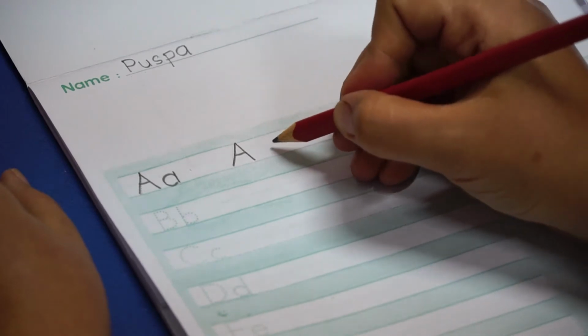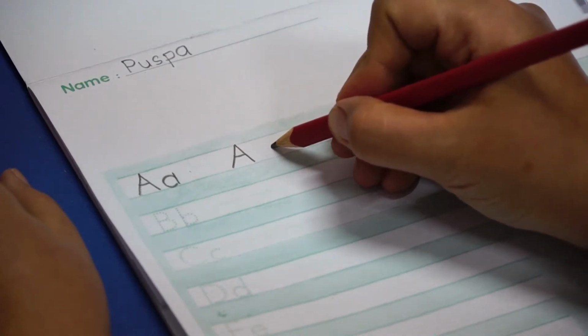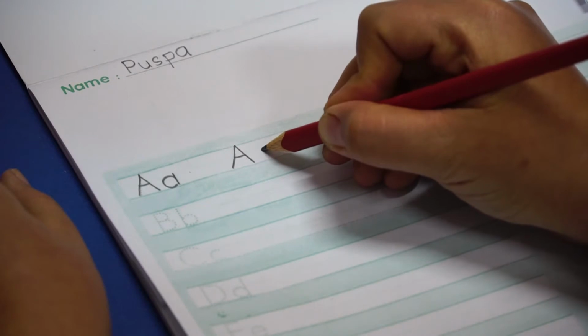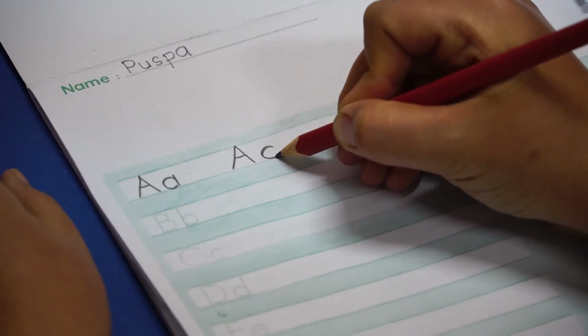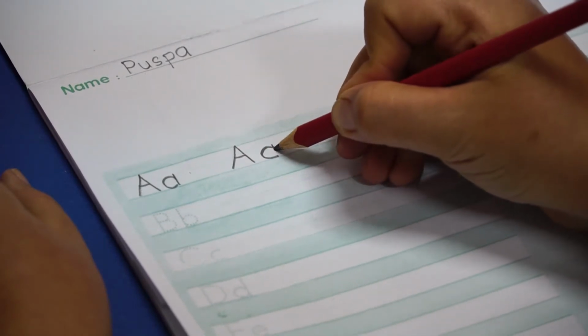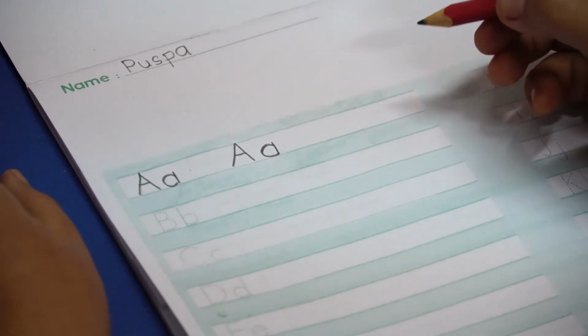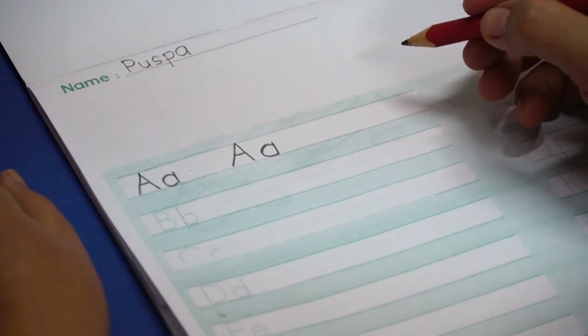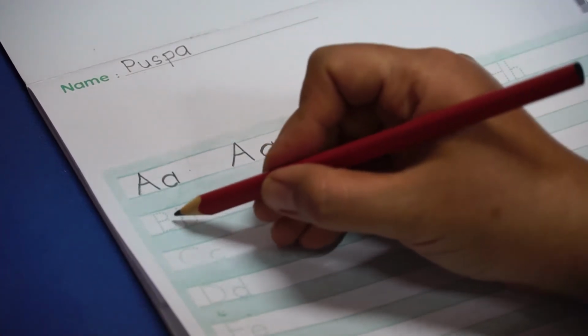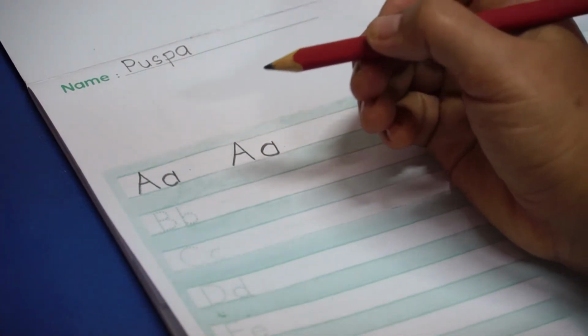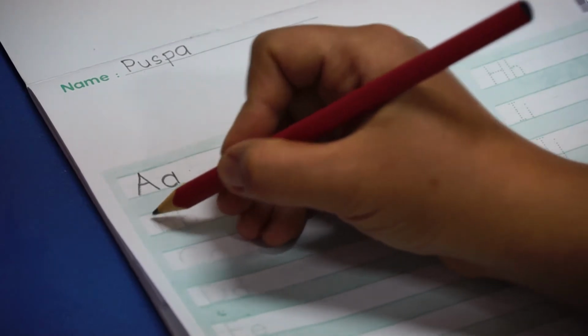And now we will write the small letter A. Make the curved line, go to down, and then straight line from up to down. Can you see, kids? Very good. Now we will go to the letter. Yes, this is the letter B. We trace the big letter first.